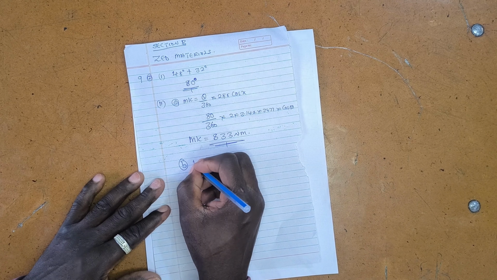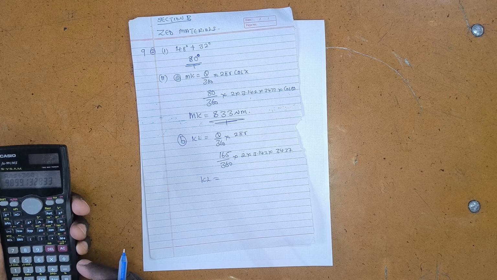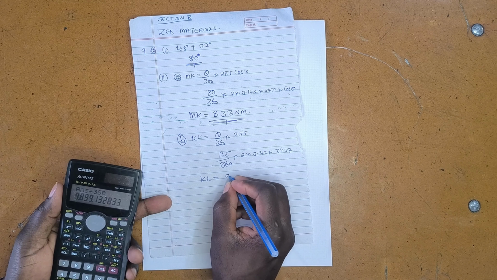You multiply everything at once: 165 multiplied by 2 multiplied by 3.142 multiplied by 34, 37. That answer I'm getting, I'll divide by 360. It is giving me 9,899 nautical miles. Done and dusted there.